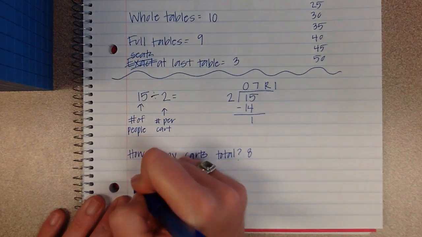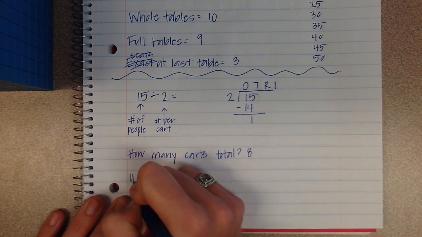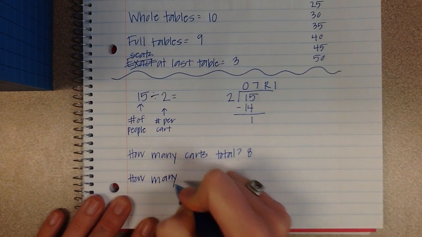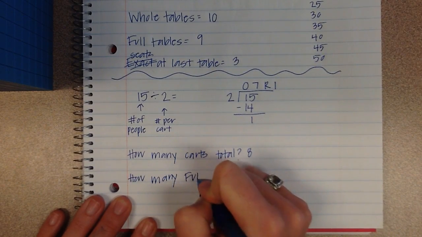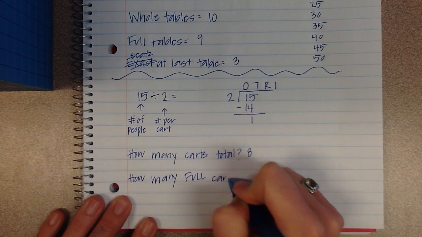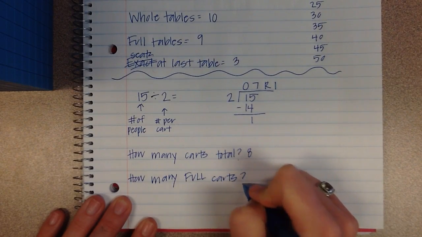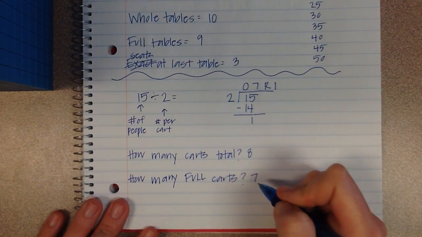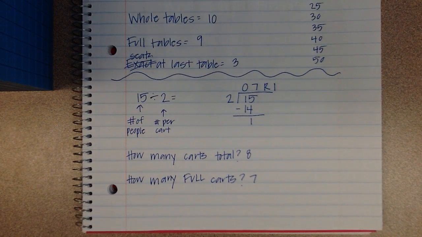If it said how many full carts, the answer would be 7. How many full carts? So, once again, everyone is going to be able to have a full cart except for one person.